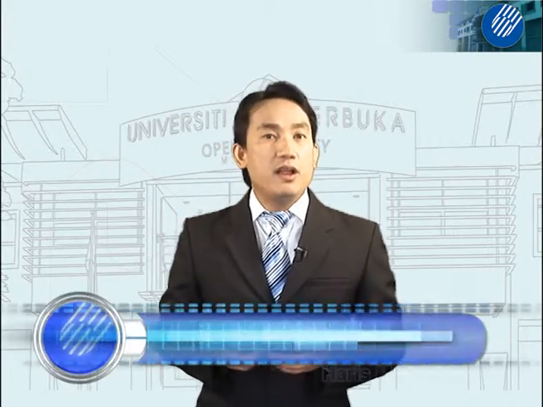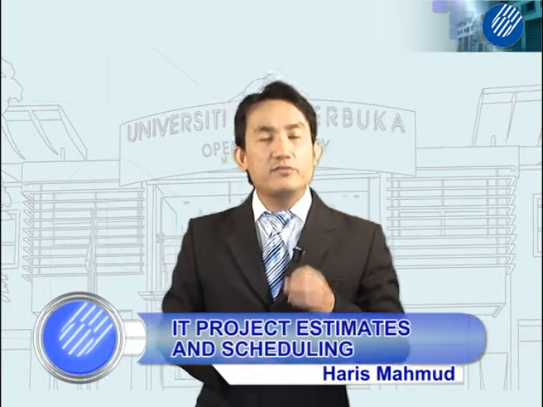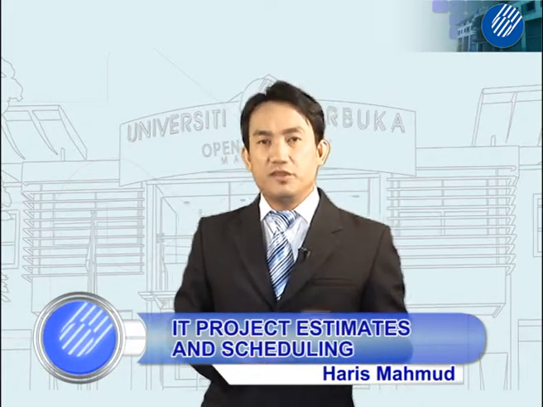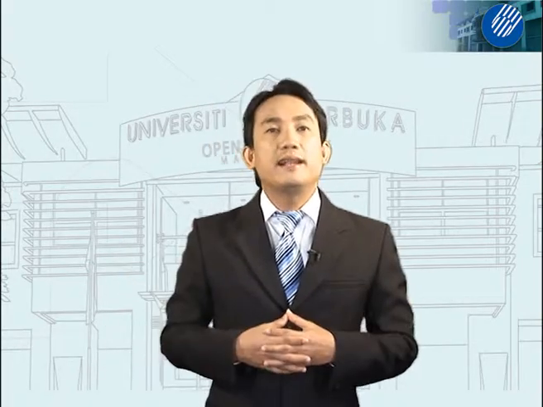Now, we have reached the end of this session where we have covered why IT estimates are required for IT projects, the types of software effort estimation, as well as the steps involved in the project scheduling. Therefore, I hope by now you are clear of what we have covered in this session.